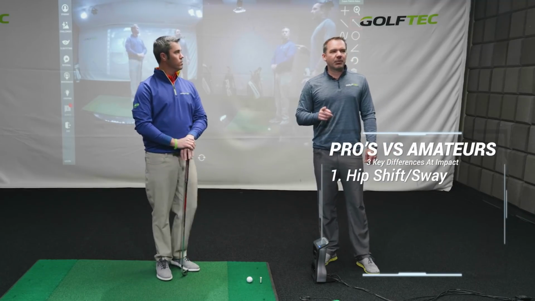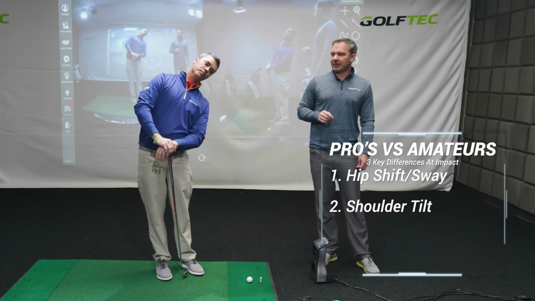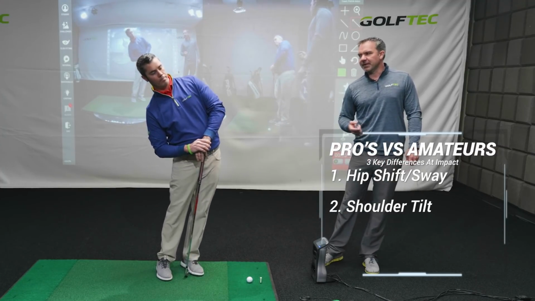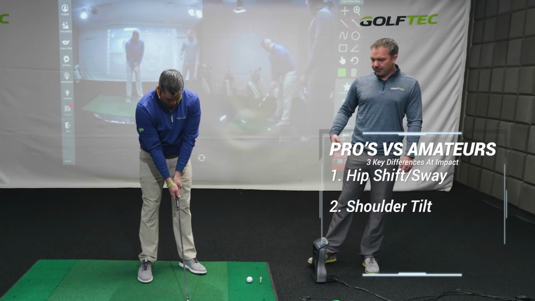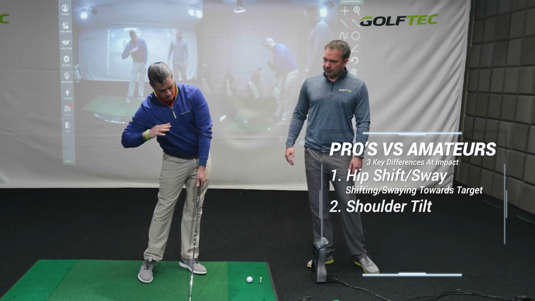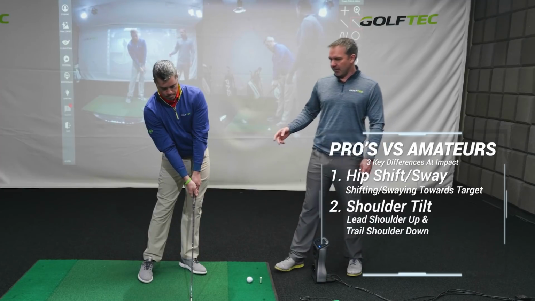Okay. The next one is shoulder tilt. Can you demonstrate that one? Yep, to the right, and then to the left. Okay. Yeah, you got it. So you got some hip shift and some shoulder tilt at impact. Demonstrate what you'd want at impact with both of those. Yeah, so you'd want your hips to be pushing towards the target, and then your shoulders to be tilted down to the right, with your right shoulder down to the ground. I said demonstrate it, not talk about it, but okay.